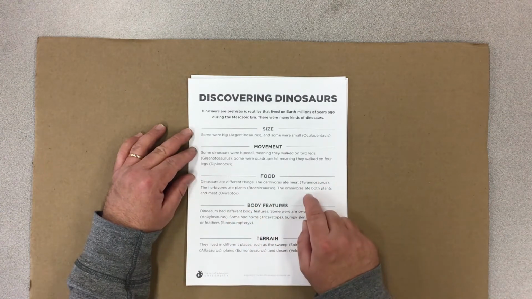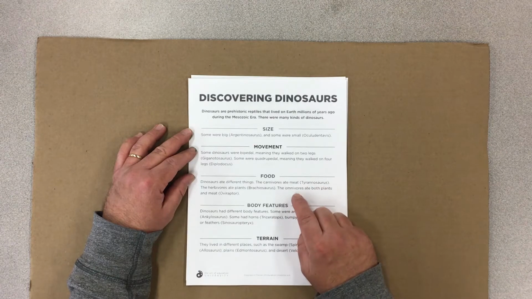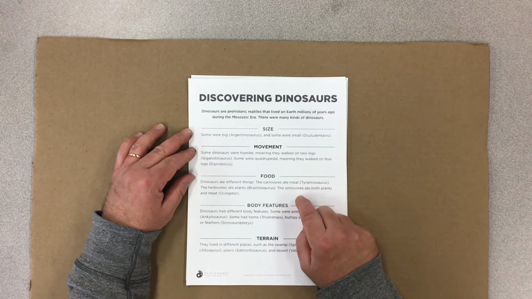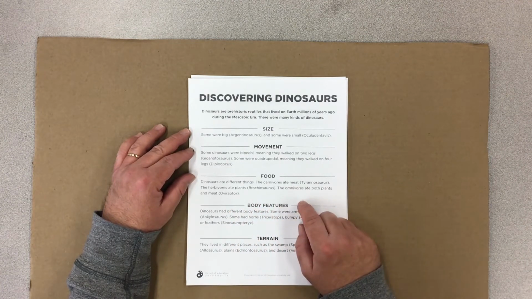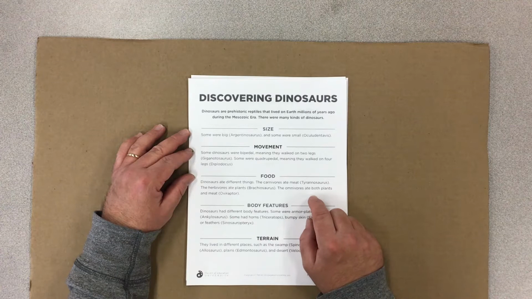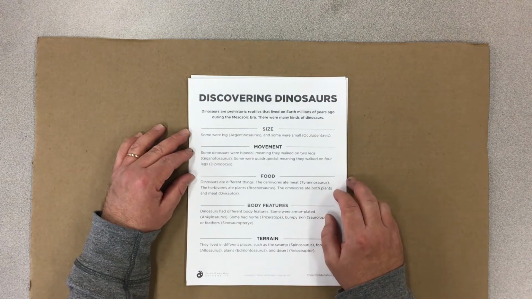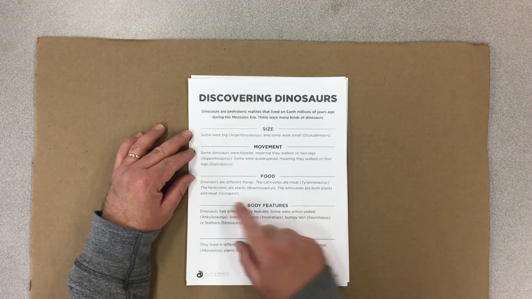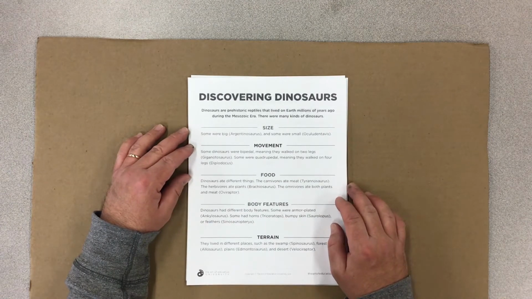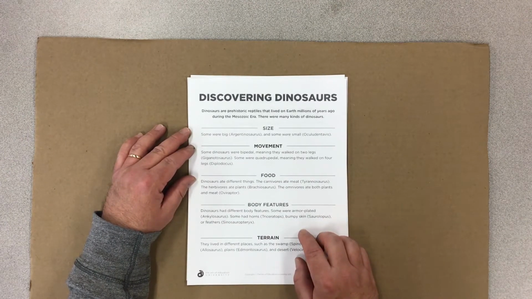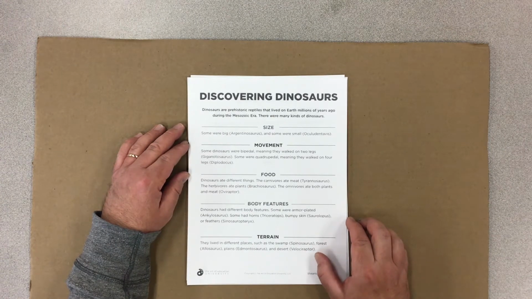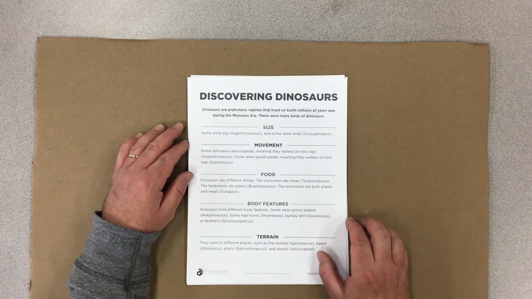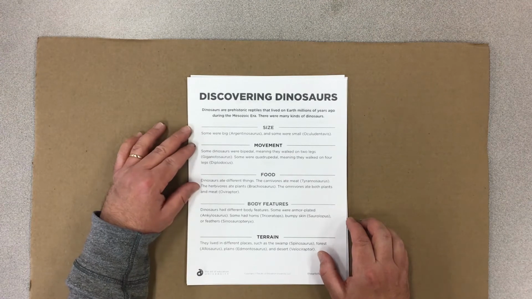Dinosaurs ate different things. The Tyrannosaurus was carnivorous. It was a carnivore which ate meat. Herbivores ate plants like the Brachiosaurus. And omnivores ate both plants and meat, like the oviraptor. Some dinosaurs were armor-plated, some had horns, bumpy skin, or feathers. I like to imagine dinosaurs with scales, but I'm not sure that they actually had scales.